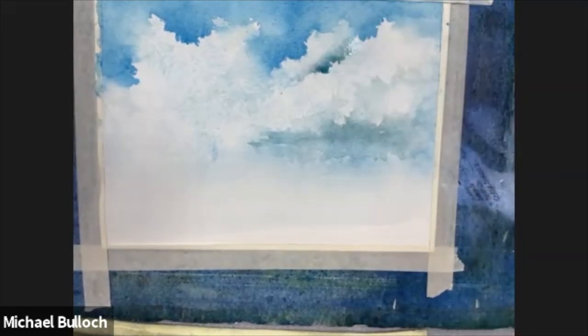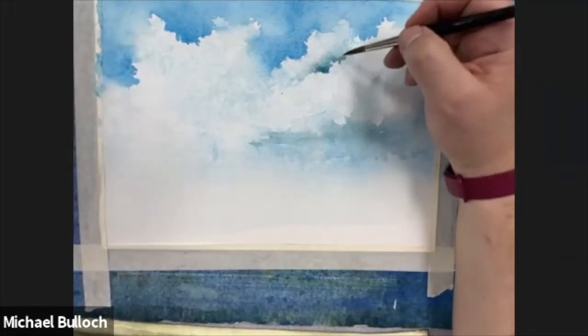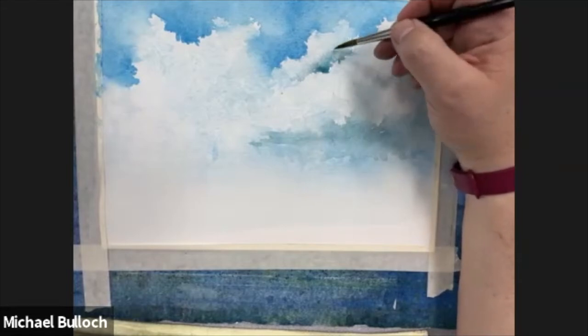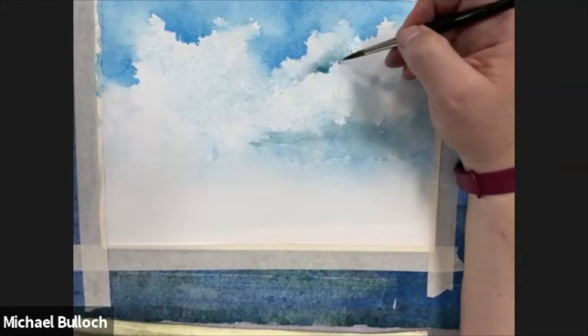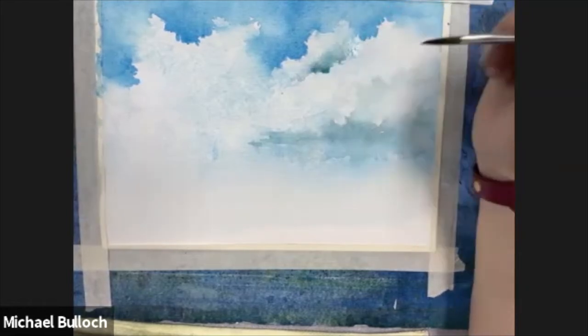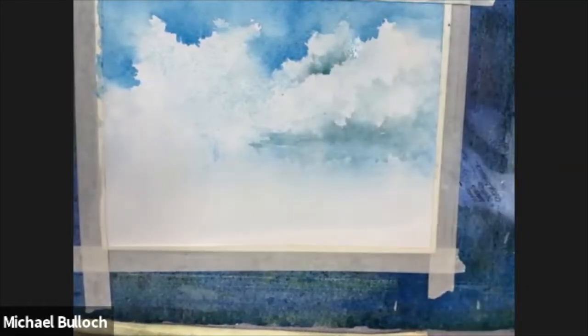Now that looks like I have that secondary cloud poking, and it looks way darker on screen than it does in person here. But at least you can kind of see it. So don't make it quite as dark as what it looks like on screen.